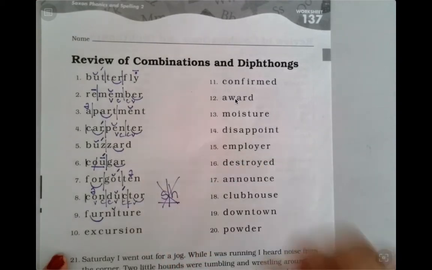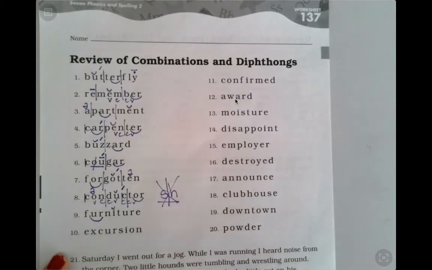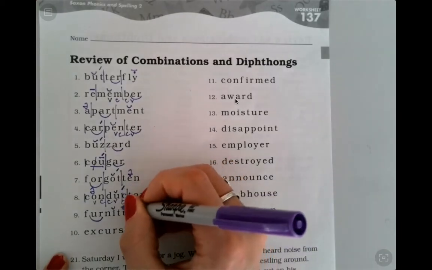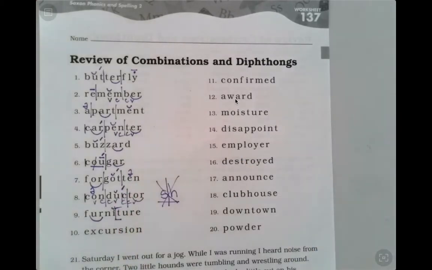Short. And then who remembers T-U-R-E? This is not a combination or diphthong, but it's one of our ends. Do you remember how to do that, Kaden? T-U-R-E. What do you do with that? Yes, you bracket it and you say chur. So it's furniture. So weird.